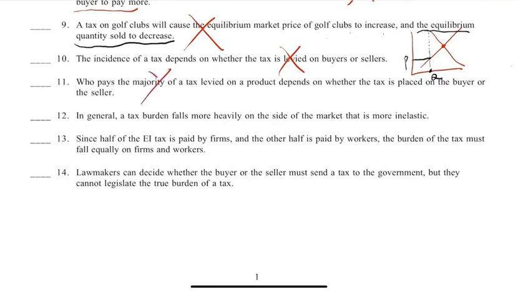Because we learned the majority of the tax will fall on the side of the market with the more inelastic curve. That is, if the demand curve is more inelastic, then buyers will bear the majority of a tax.